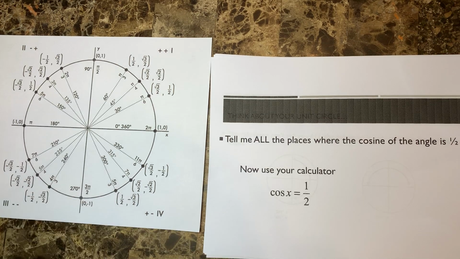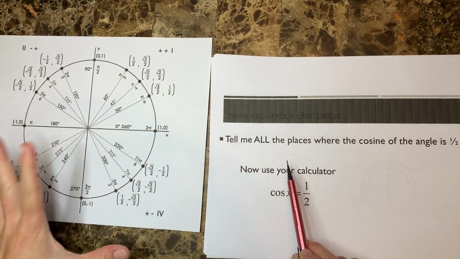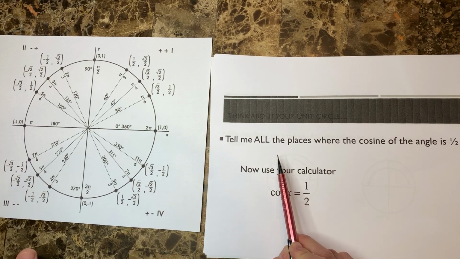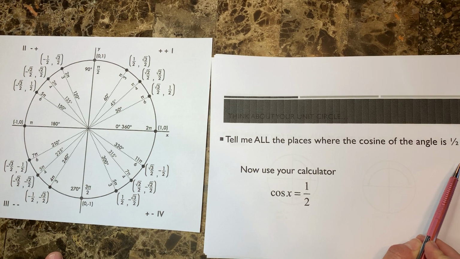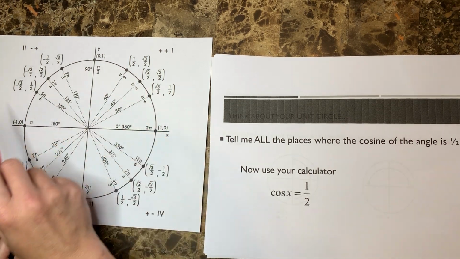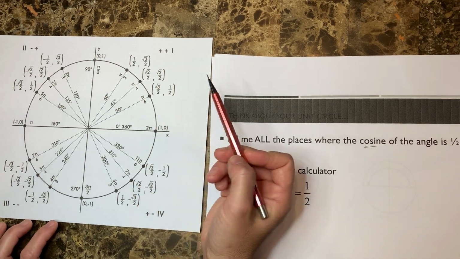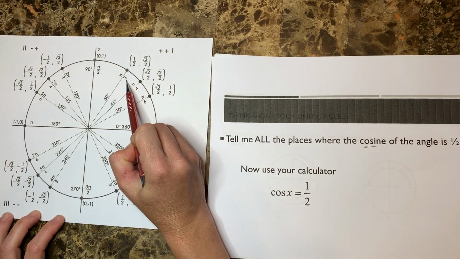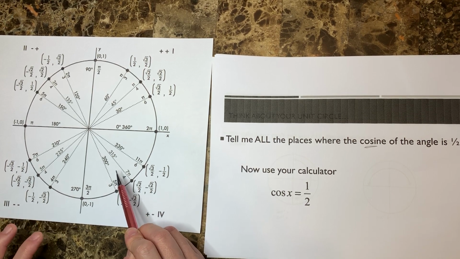Okay, so anyway, today's lesson, at least the first of two lessons, is on inverse trig functions. If you have your unit circle out, and notice I have one here so I can refer to it, and I asked you to tell me all the places where the cosine of an angle is 1/2, I'd have to come around the unit circle and find all the places where the x value is 1/2, since cosine goes with x. That happens here at pi over 3 or 60 degrees, but it also happens down here at 5 pi over 3 or 300 degrees.